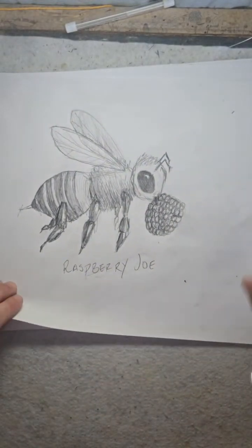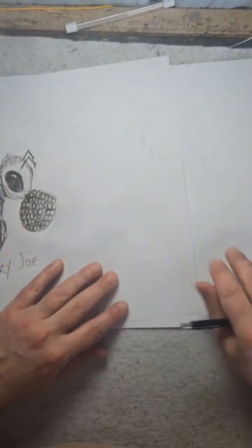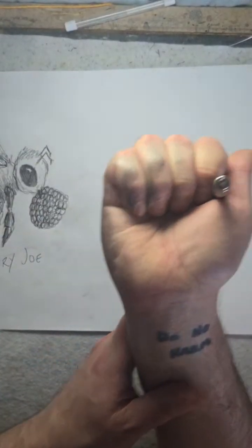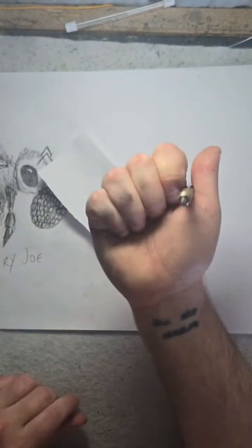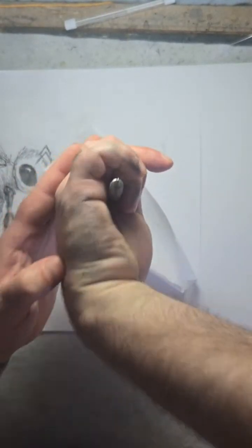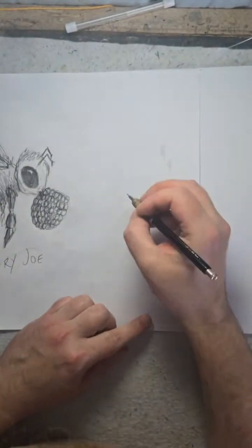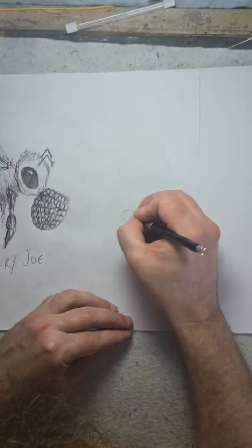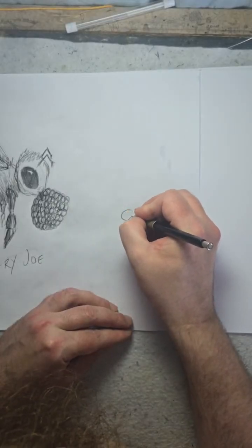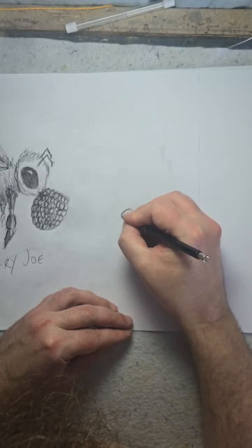All right, and we'll do a quick and cutesy version in this. I really forgot my paper today. I usually draw on this, which helps me not to smudge. Can you see how smudgy my hand is? All right, cutesy version of a bee. Real simple. Come on, brain. Let's see.